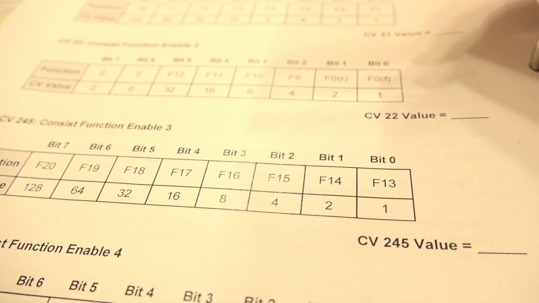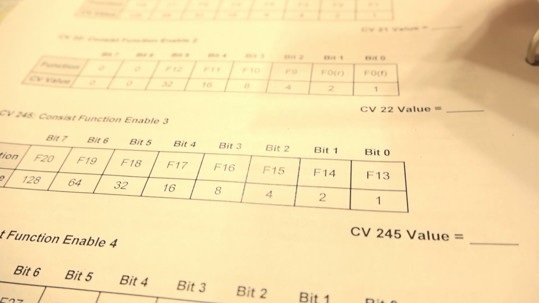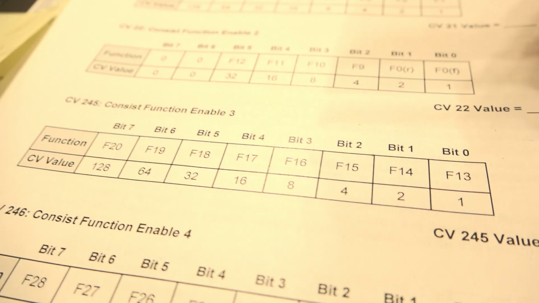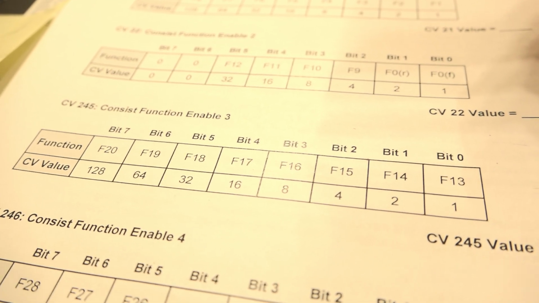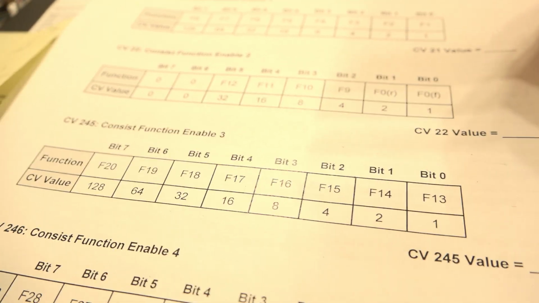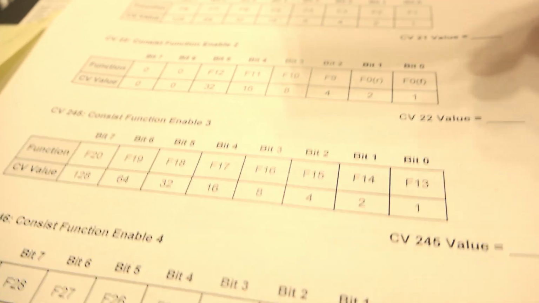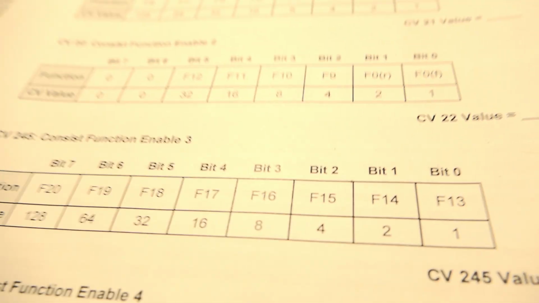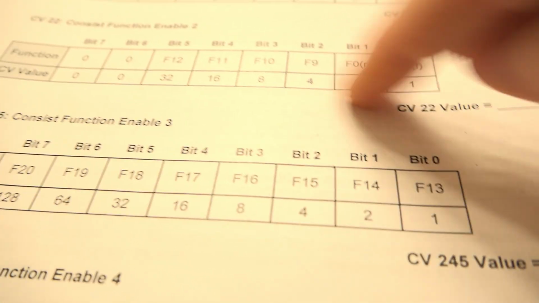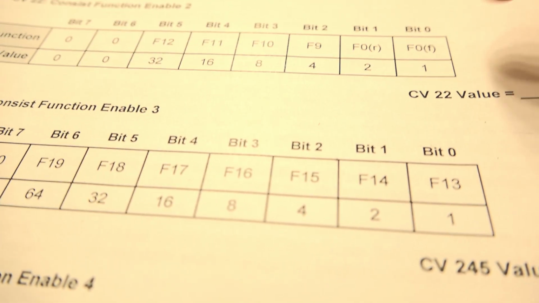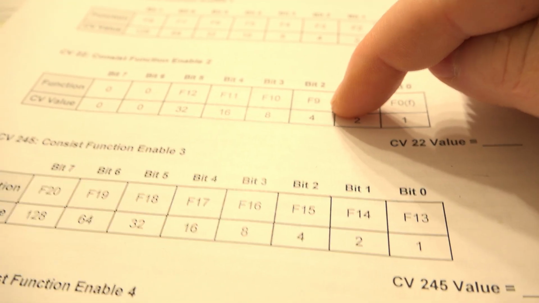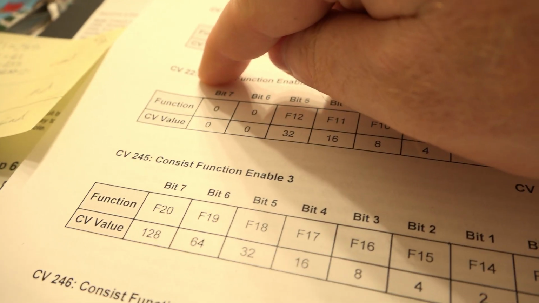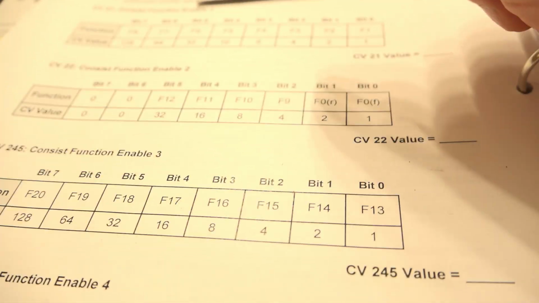11, independent / train brake. And then you have 12, which is brake select / train line charge. And you've already got that on from the factory. That's the way it's set. So when we add all that up, for my lead engine, I got 61. So in CV22, you put 61.